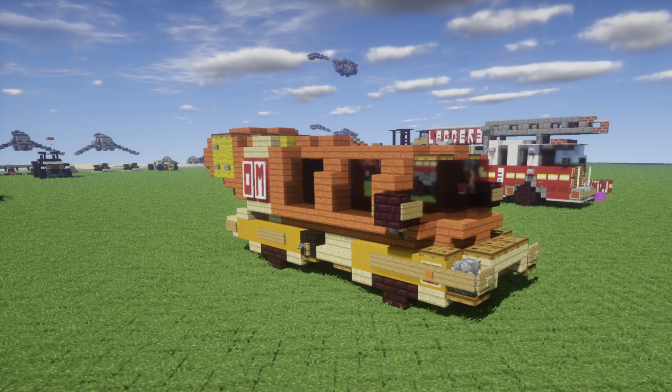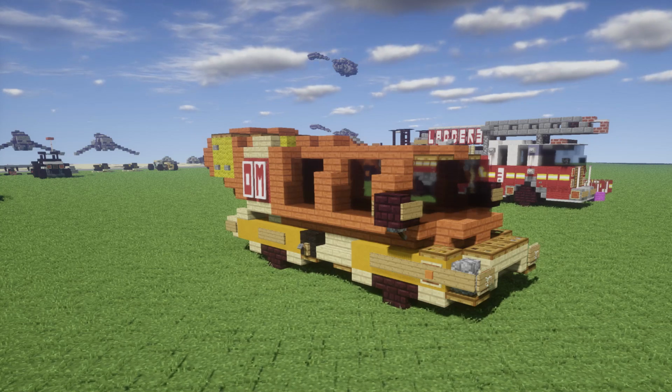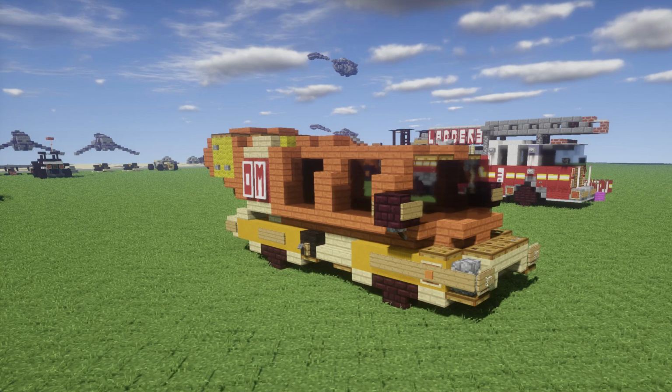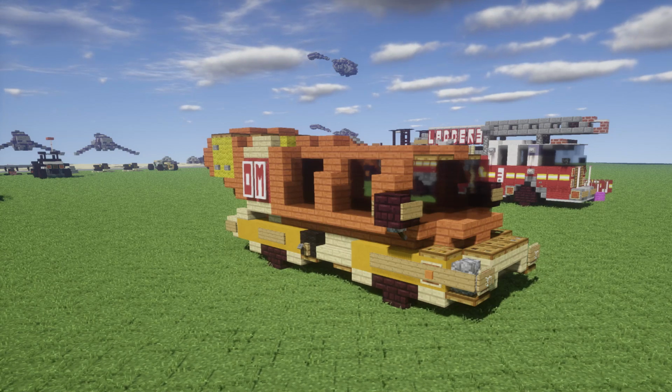I guarantee if you saw one of these on the road, you'd be looking twice at it, like, what is that? It's so different and so just weird, I guess. This is a vehicle I definitely wouldn't have just built out of the blue and been like, you know what, I want to actually build this, but this is, in fact, a Patreon request.